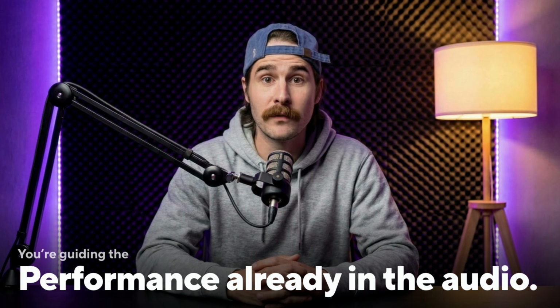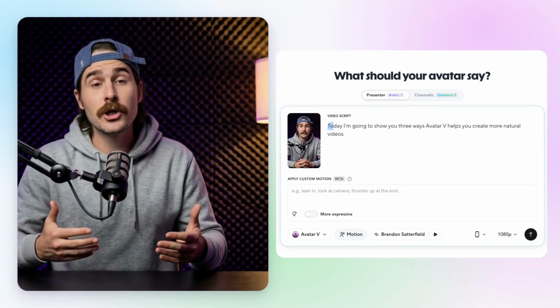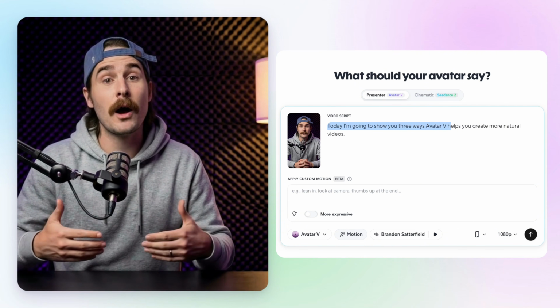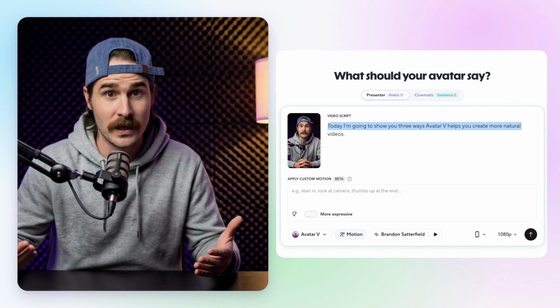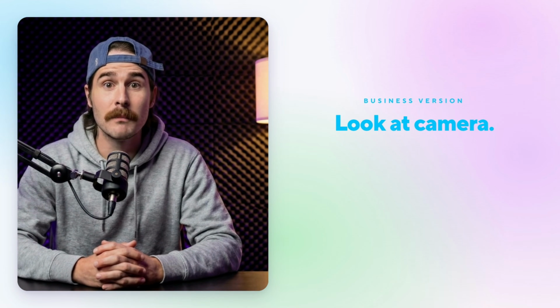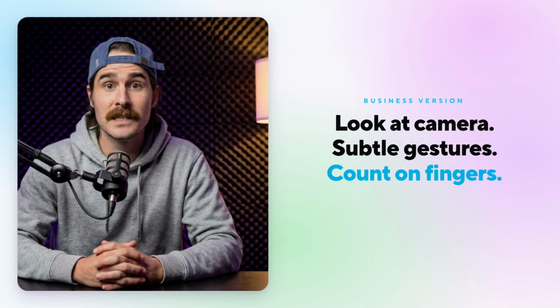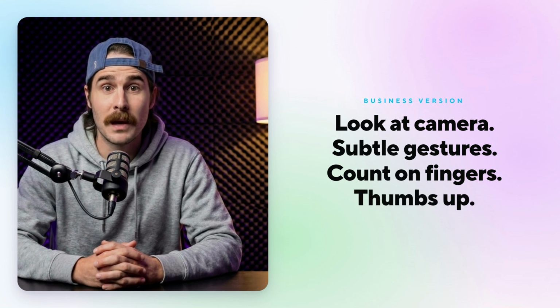Here's an example workflow. Let's build one. Here's the script. Today, I'm going to show you 3 ways Avatar 5 helps you create more natural videos. For a polished business version, I might type in the prompt box, look at the camera, stay composed, use subtle hand gestures, count on fingers when listing the 3 ways, and thumbs up at the end.